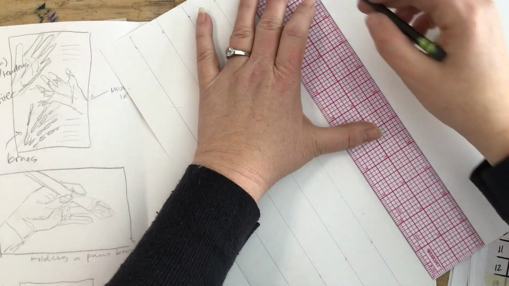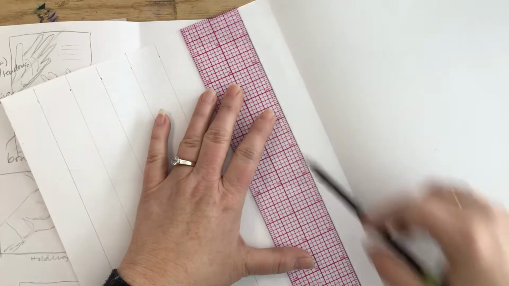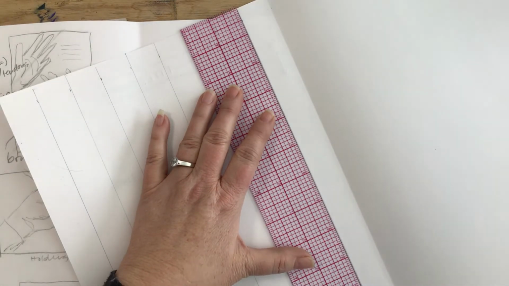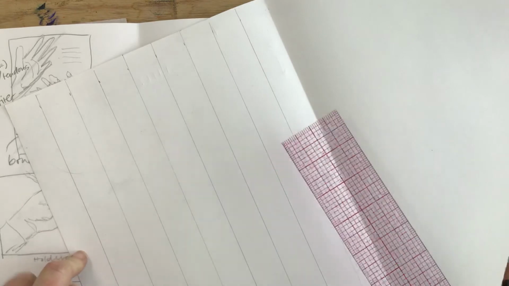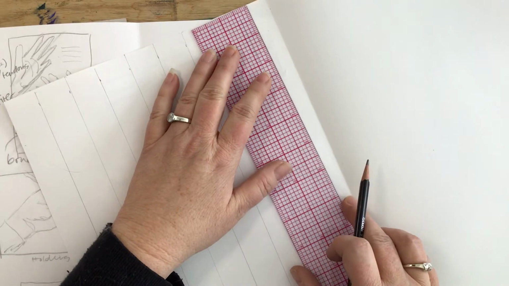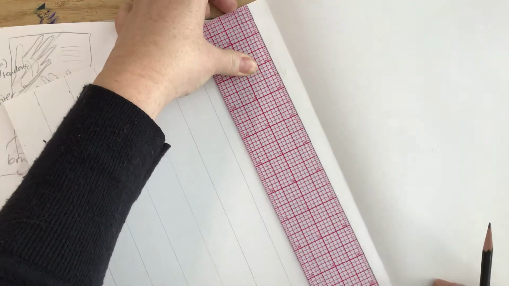But what this grid will allow me to do is, just like when we worked earlier with the skull, that grid is going to allow me to draw as accurately as possible. So I have vertical columns now that are 1 inch wide. I am now going to do the same thing up and down. So I'm lining my ruler up with the edge of my paper.